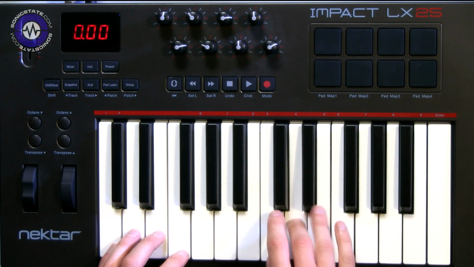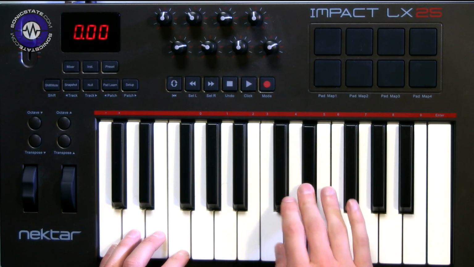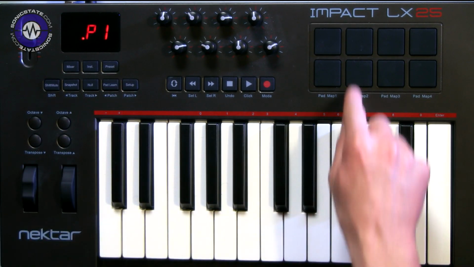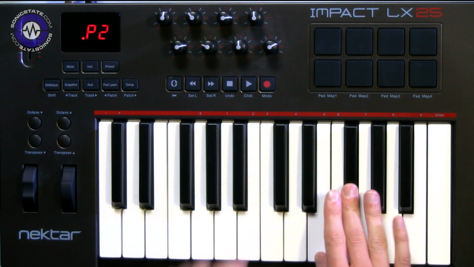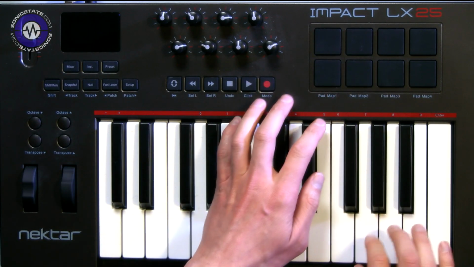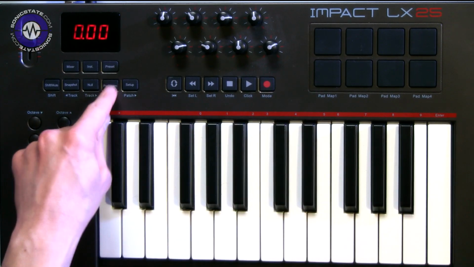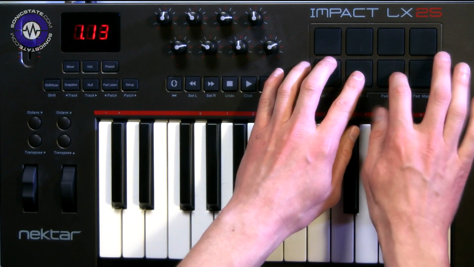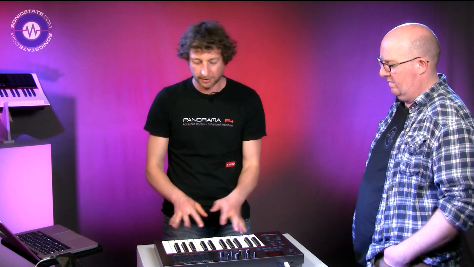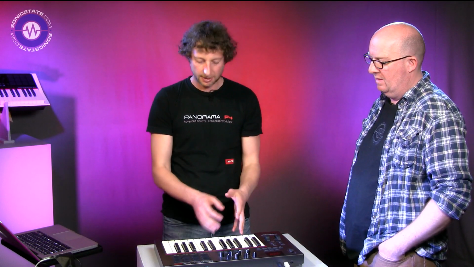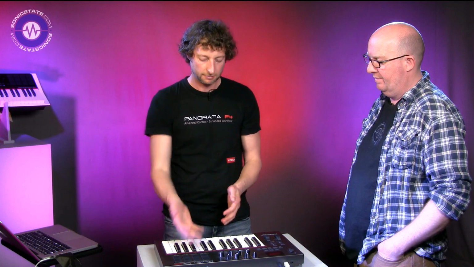Find the samples you want to work with. And then if you hit the pad learn button, choose the pad you want to assign. Find the notes that you want to play on them. So put that one up there. And when you're done, turn pad learn off. So it's straight away learn. It's just one button. So take any sample you want off the keys, put it on the pads.